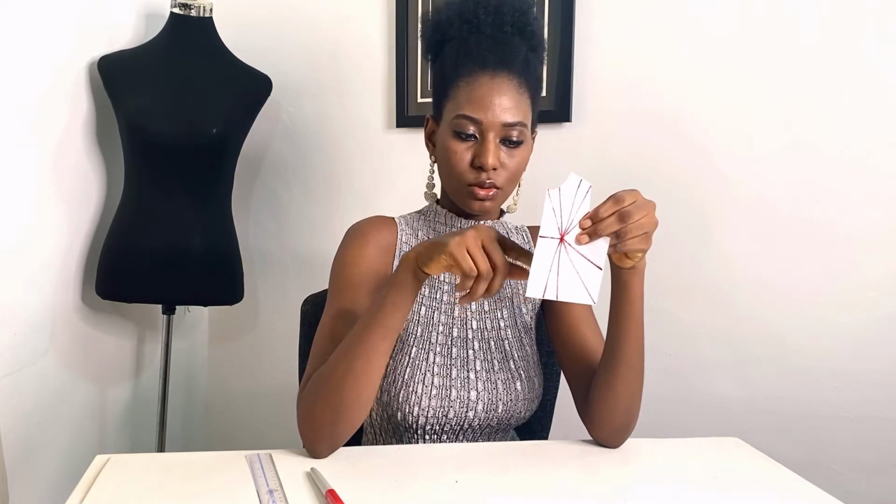So after drawing the line, you cut it open, and then you cut open your dart too, and then you close the dart here. So as you are closing it, this place opens up. Let me show you a physical representation of it so you understand what I'm saying clearly.